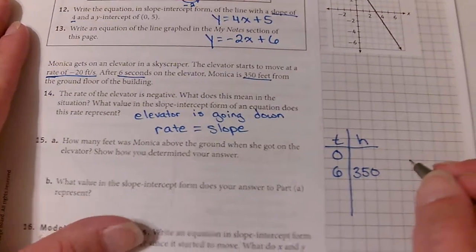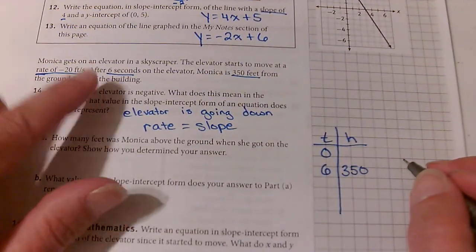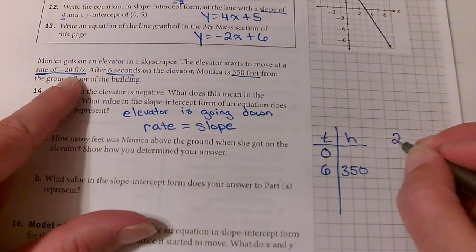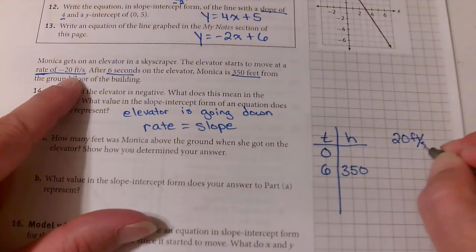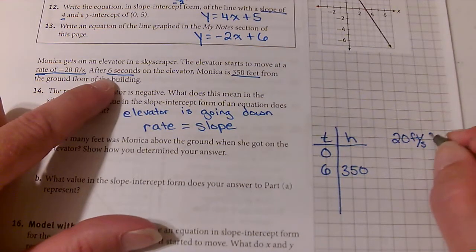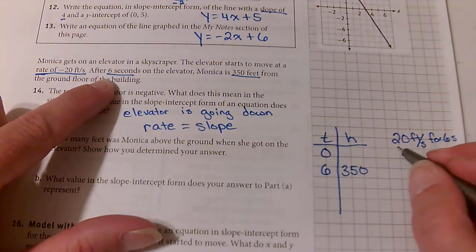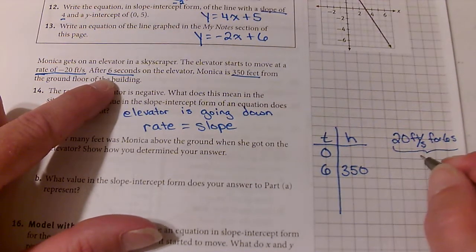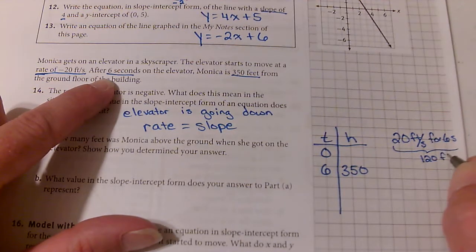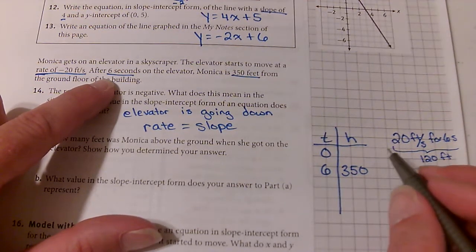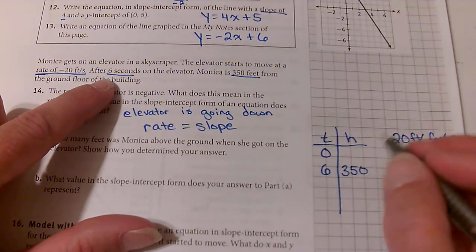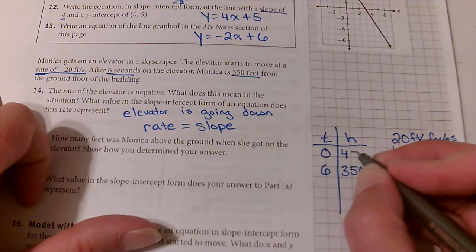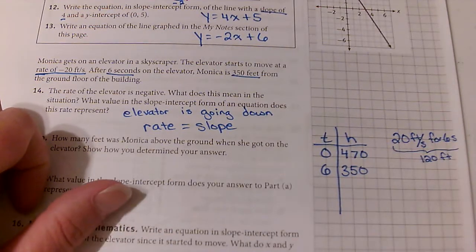And how could we find it? Well, it's 20 feet per second for 6 seconds. How far did she travel in that time frame? Well, that would be 120 feet. And she was going down that much, right? So she had to be 120 feet above when she started.